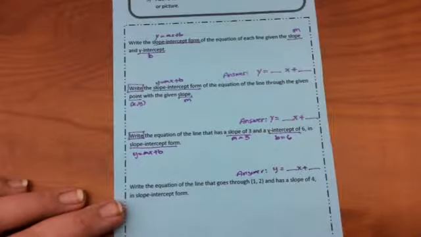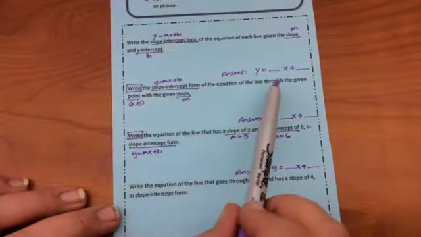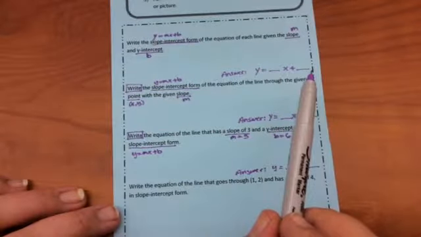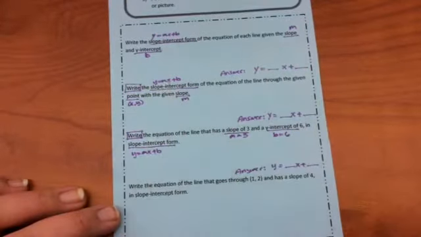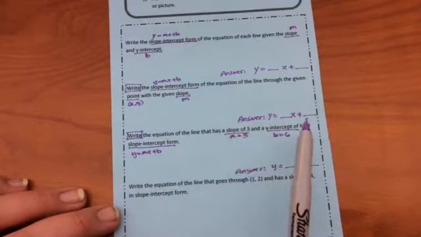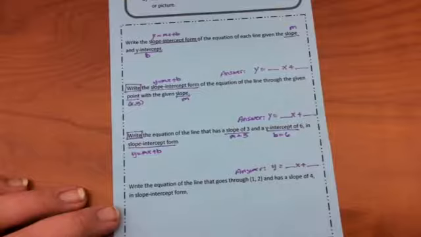So now depending on what information I have might depend if I'm able to just write this right away. I might have to do some work to get this. So it might be a long process or a short process depending on the question. But if you notice so far, all of these questions have asked for the same kind of answer. All of them are getting an answer of an equation in slope-intercept form.